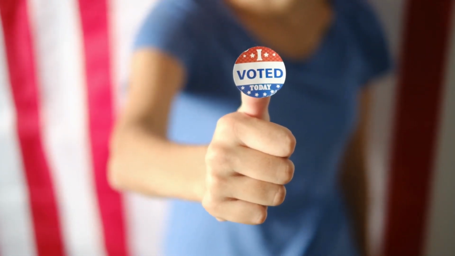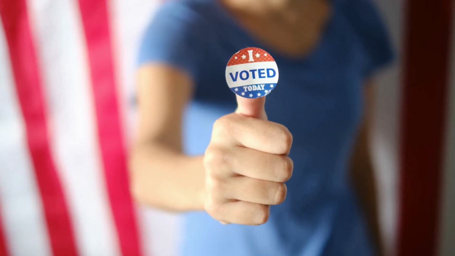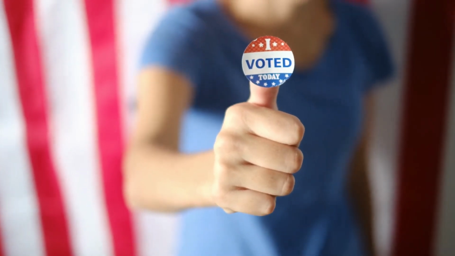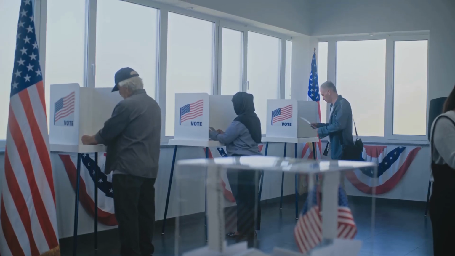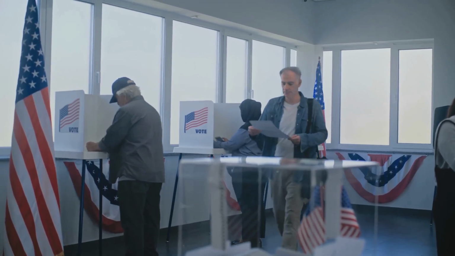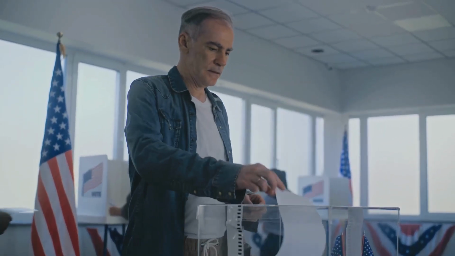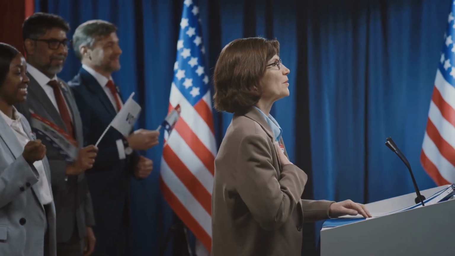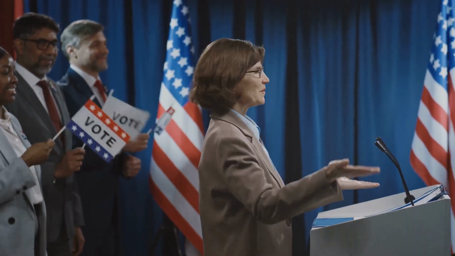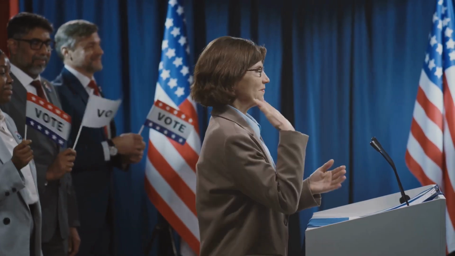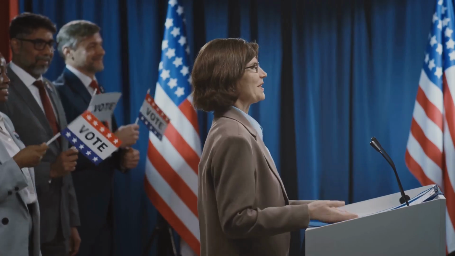You've navigated voter eligibility. Congratulations. Now you're ready to dive into the world of American elections. Think of it as a grand buffet, each election offering a different flavor. Let's explore this diverse spread of American elections. First up, we have the presidential elections, the grand quadrennial showdown for the White House. This is where the nation decides who will lead the country for the next 4 years.